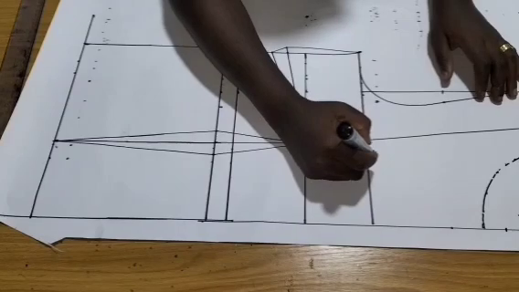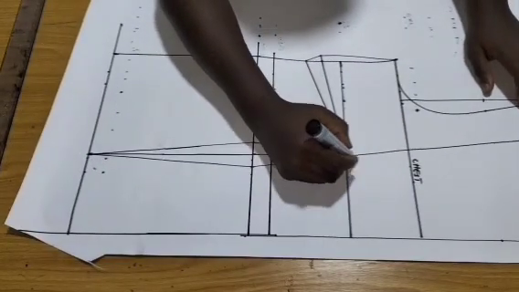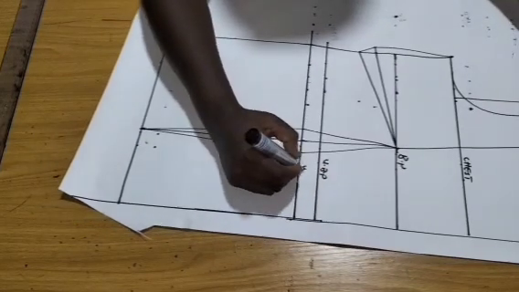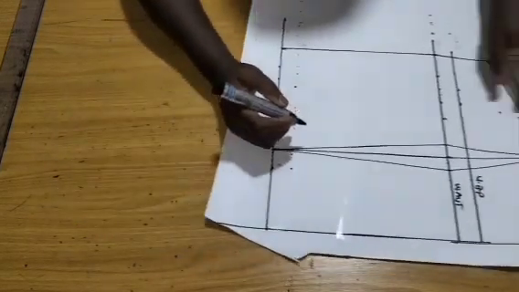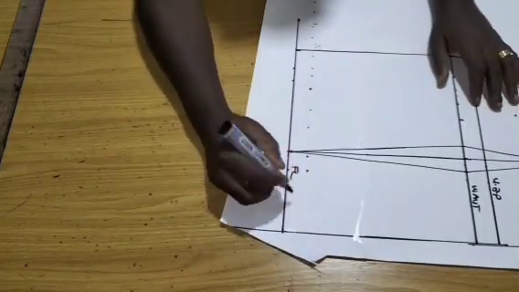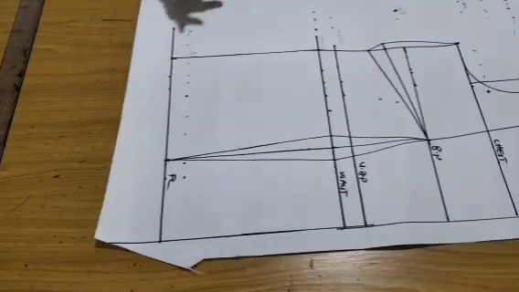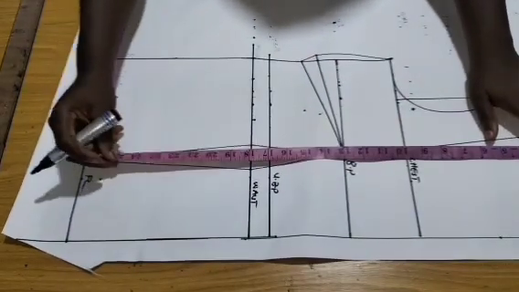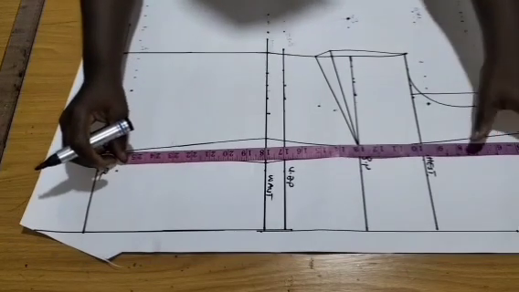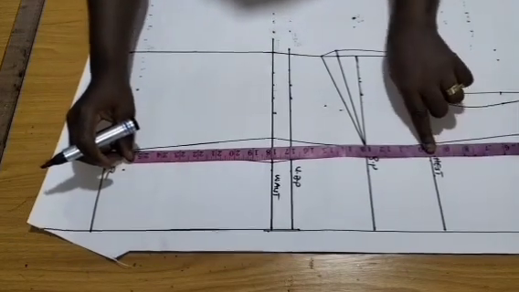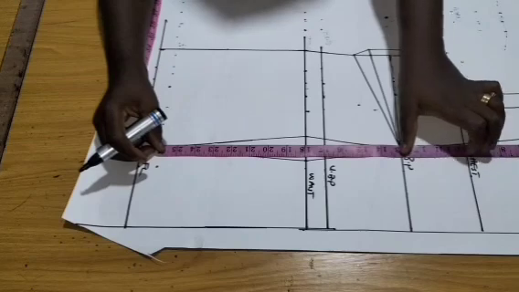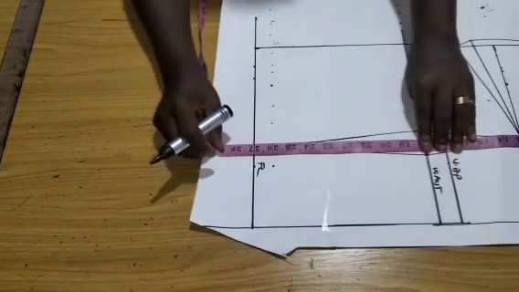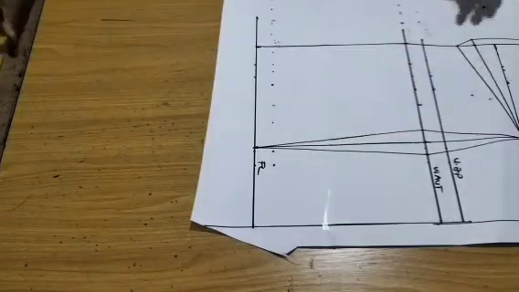This is the chest line, bust point, under bust point, waist, and the full length of this blouse. So we are making a full blouse. These are the measurements I took earlier. My chest line is 9.9575, bust point 13, 17 is my under bust, 18 is my waist, and 27 is the full length of this blouse.